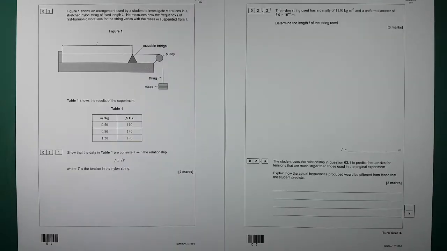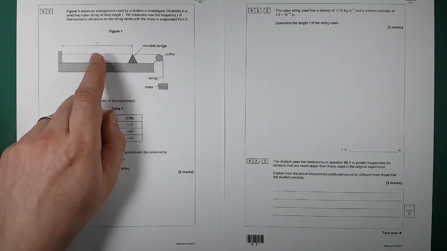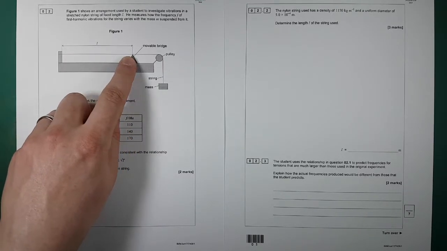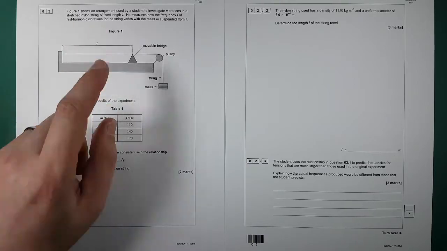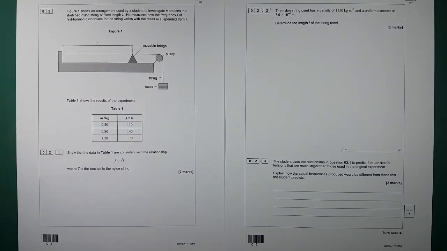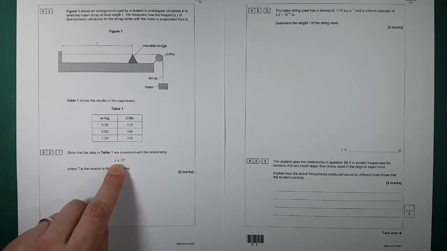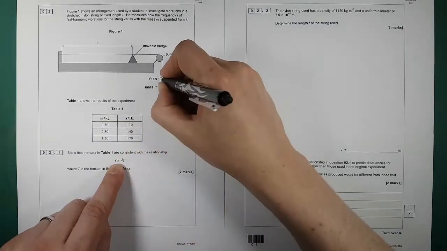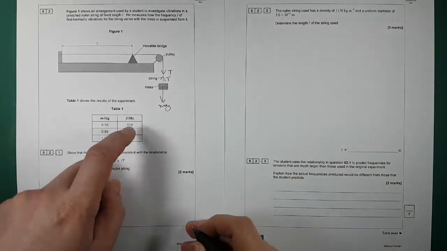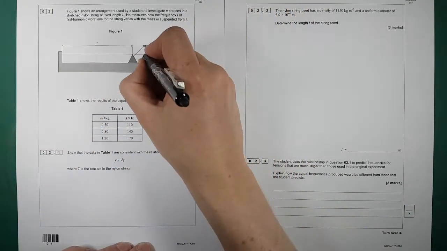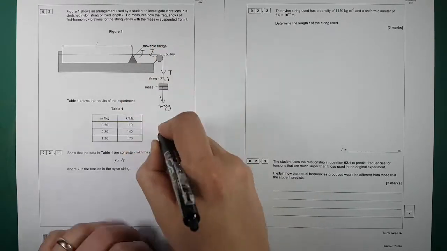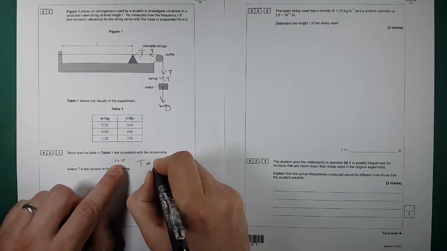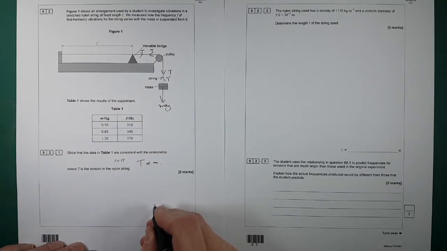Okay, question 2. We're going to be doing this experiment here where we're stretching a string. You should have done an experiment like this, creating standing waves on this string and then working out what frequency the first harmonic is at. We got this data and we're trying to show that this is true. We should remember that the weight there is identical to the tension in the string. So the tension pulling this way is going to be equal to the weight that you add there. So tension is proportional to the mass times the constant of gravity.